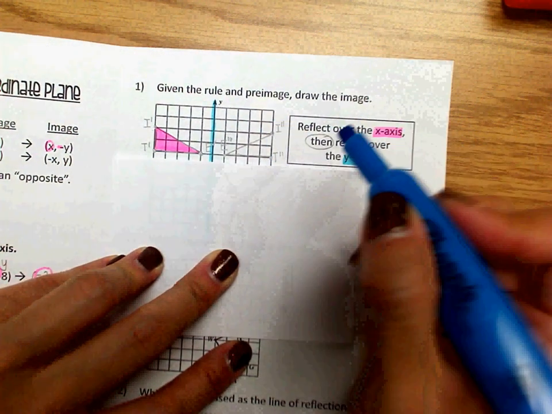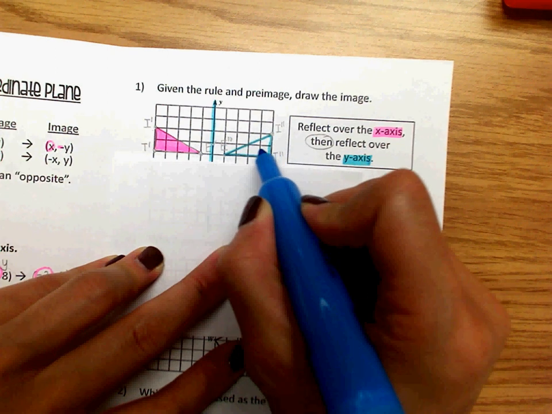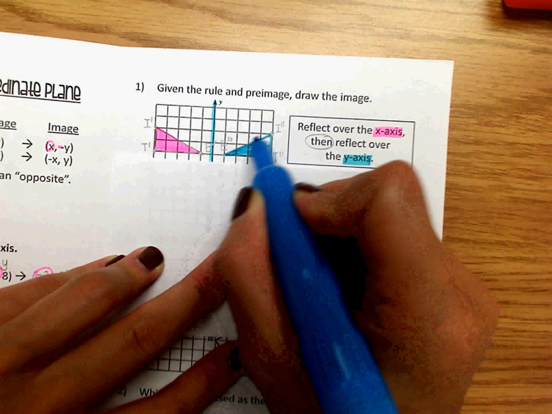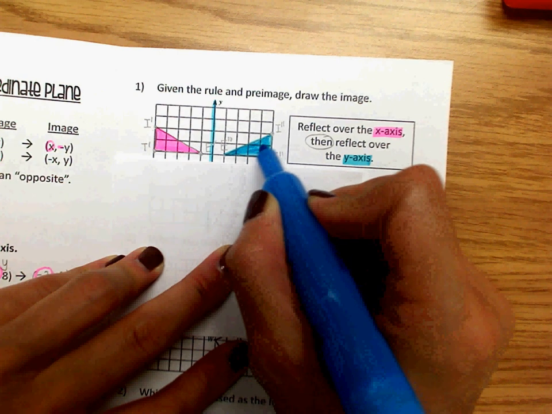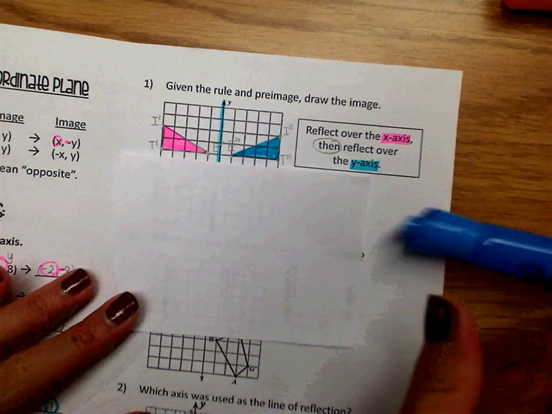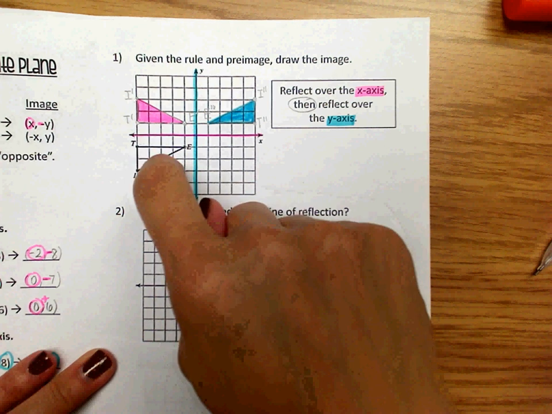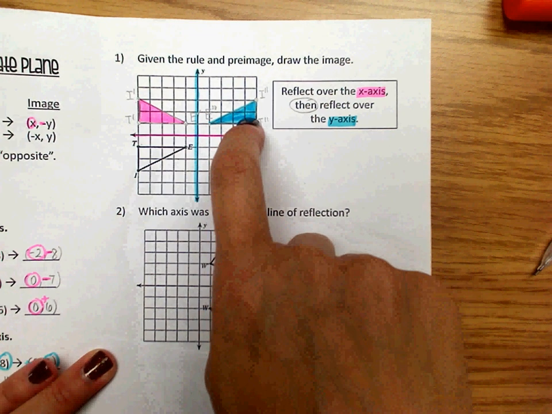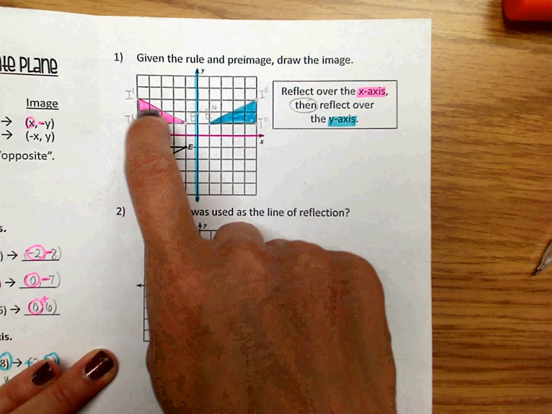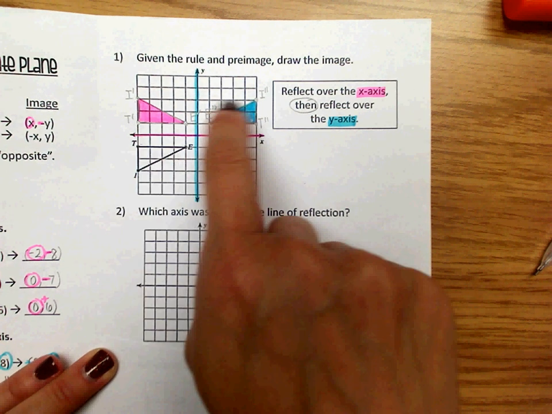So we're going to go ahead and highlight this in blue. That's the result of reflecting over the y-axis. For me, it's blue, whatever color you guys chose. And then there you go. All right? So pre-image, image, second image. Okay, so it went from here, reflected over the x-axis, then you took that image and reflected over the y-axis, and that's how you create movement, okay?